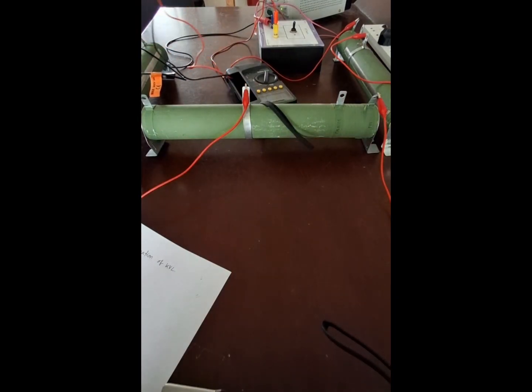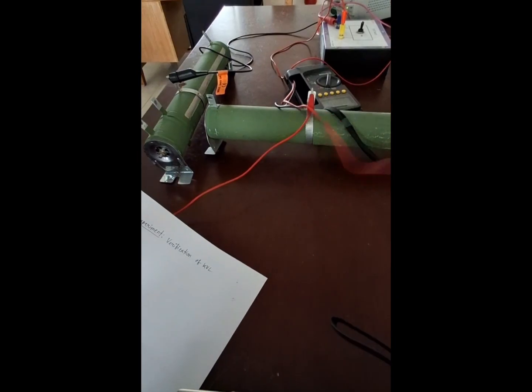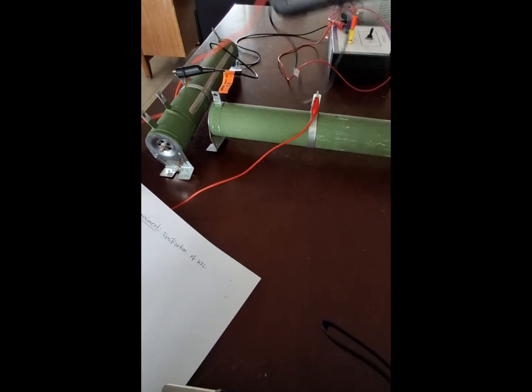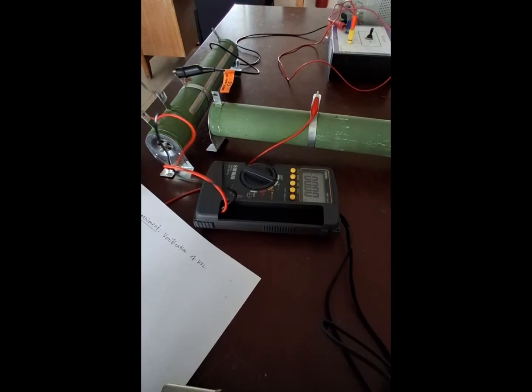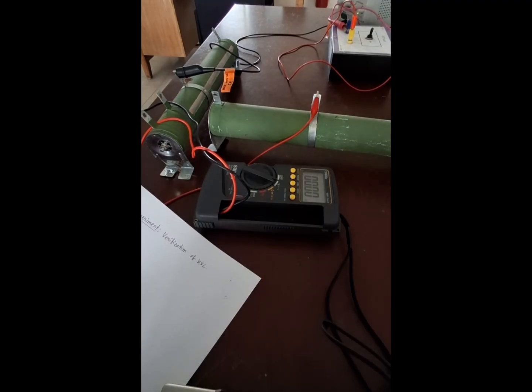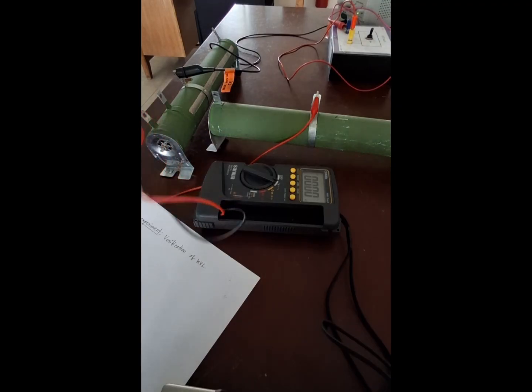And for the third rheostat we will do the same process. So if we measure the voltage here, we see that we have got 3.95 volts across this rheostat. 3.95 volts. So now let's check.